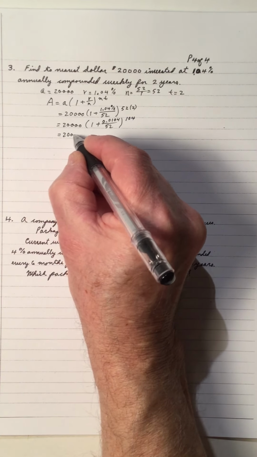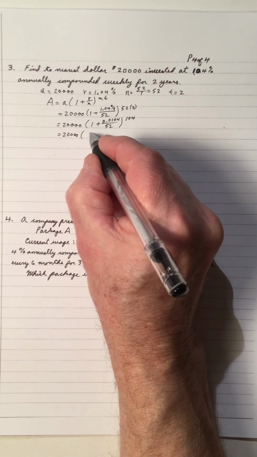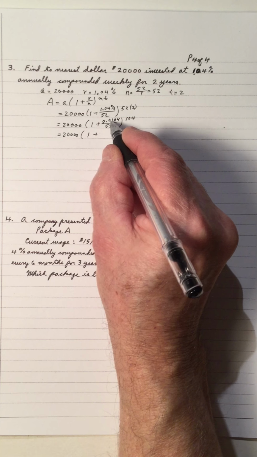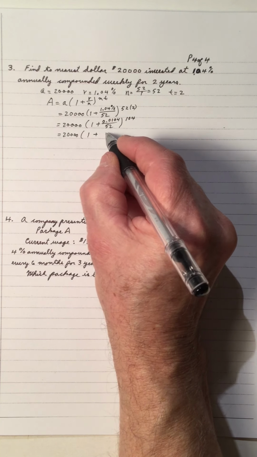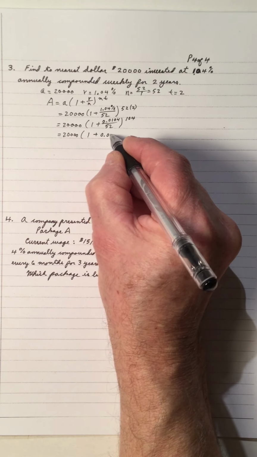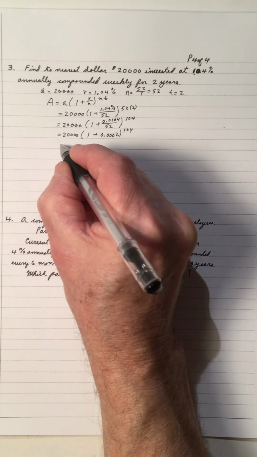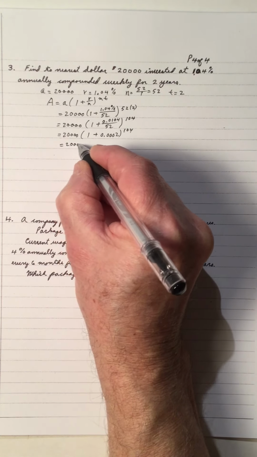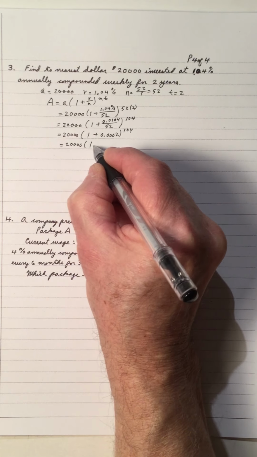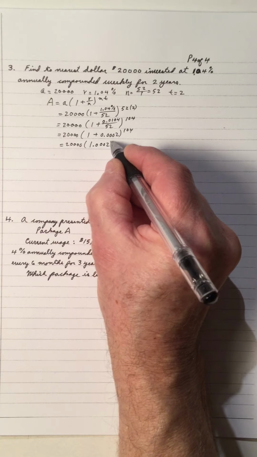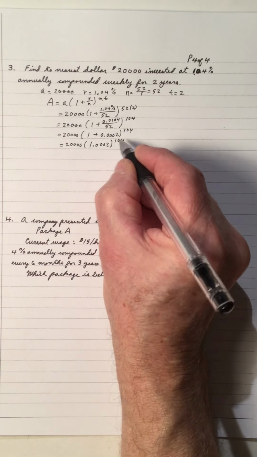So that's $20,000. And if we divide decimal 0.0104 by 52, it gives us 0.0002, to the 104. So we have $20,000, and 1 added on is 1.0002 to the 104.